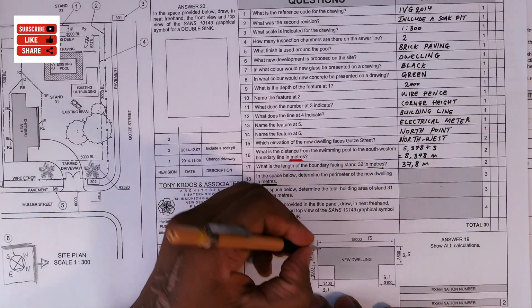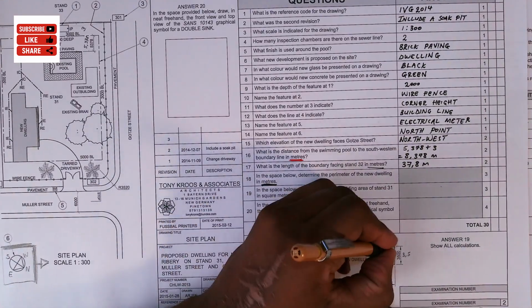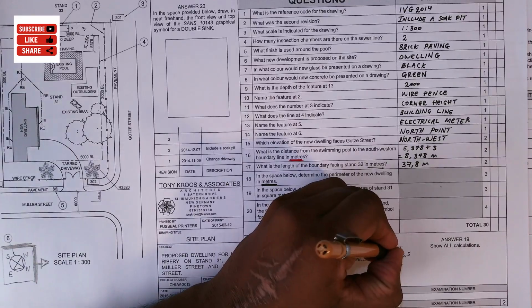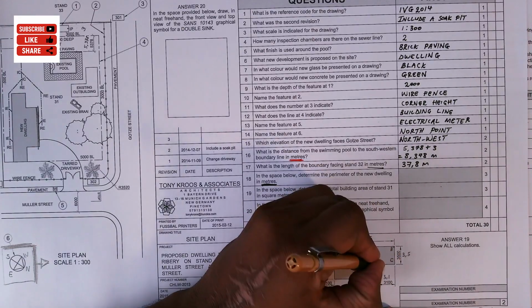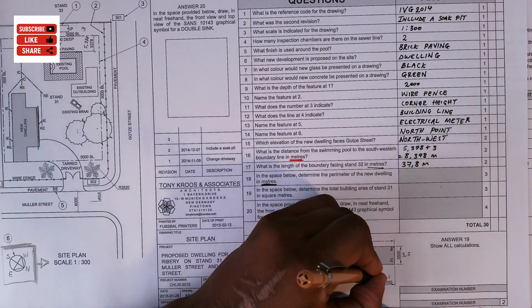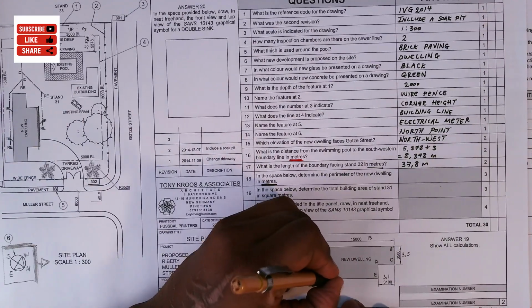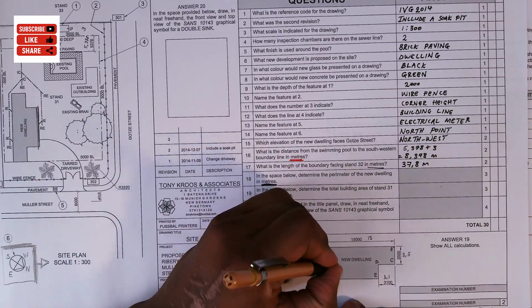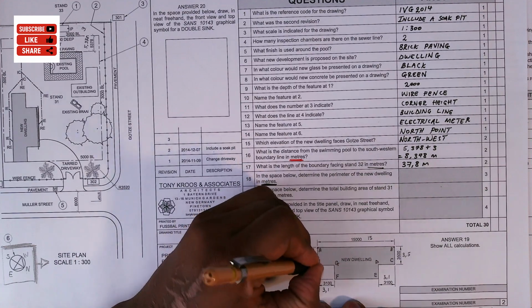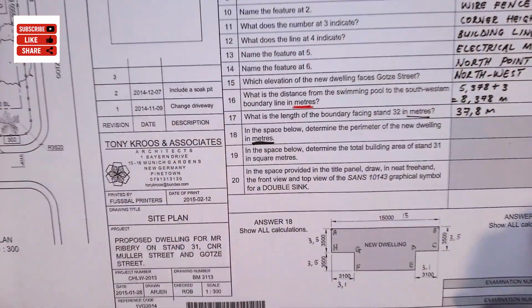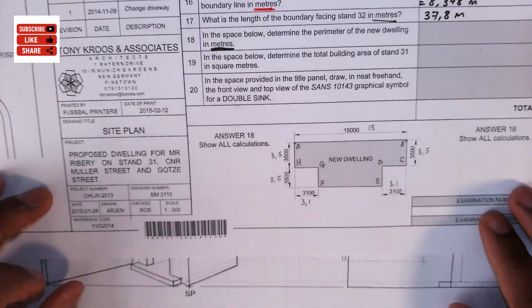Okay, usually I just label the points. This will be A, B, C, D, E, F, G, and H. Alright, so let me just zoom in a little bit so that you can see clearly.